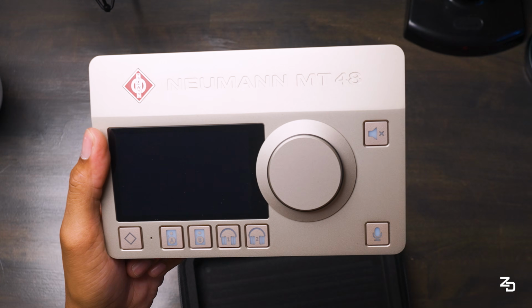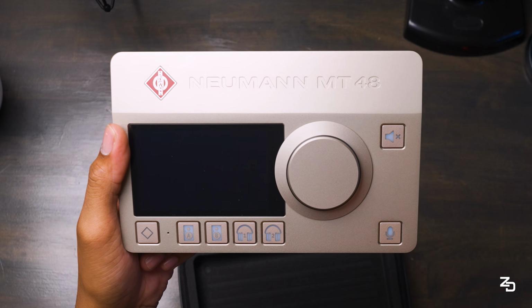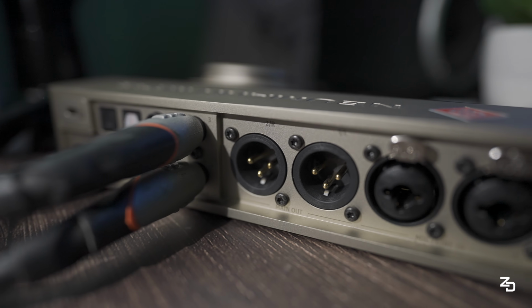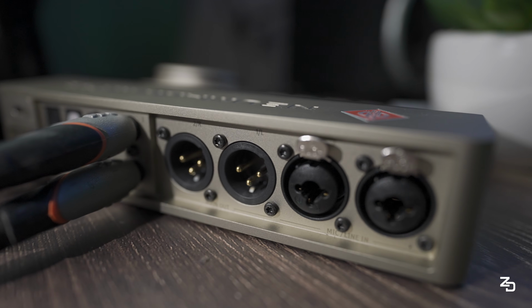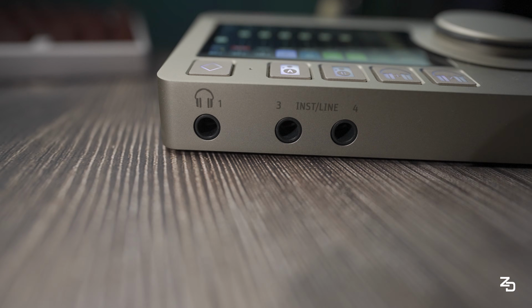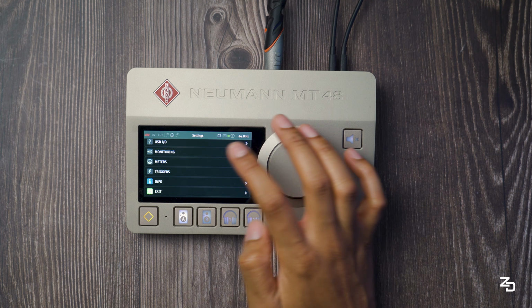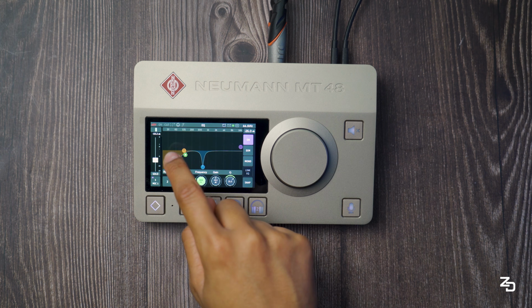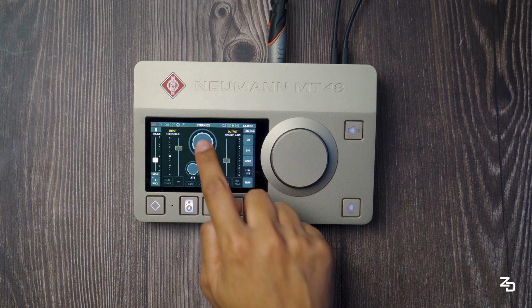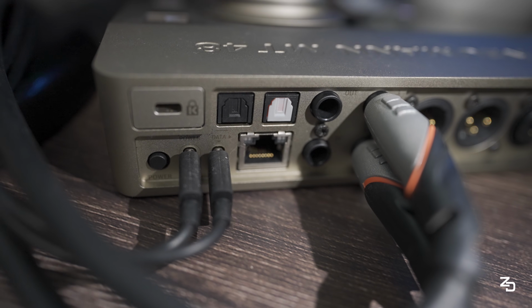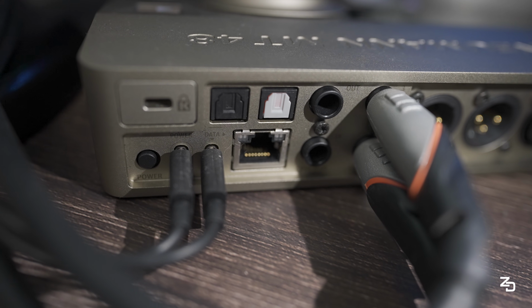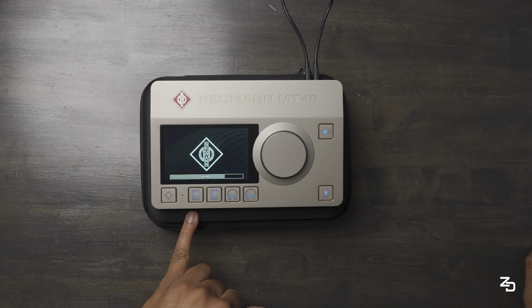Alright, let's talk about it. Some of the key features of this higher end interface include amazing A to D and D to A converters, high dynamic range inputs, 4 inputs and 8 outputs specifically, and an awesome touchscreen that allows you to mix internally and even add some DSP processing on the way into your DAW. The expansion options for the NT48 are massive as well, but I'll get into a little bit of that in a bit. Let's get this thing unboxed and I'll showcase a bit of what this thing is capable of.